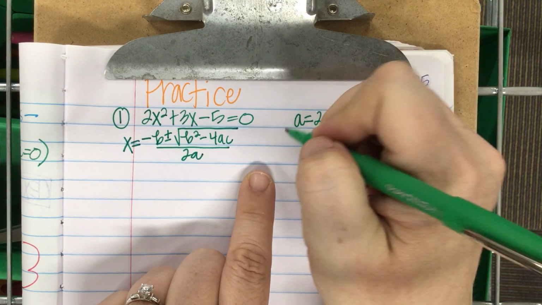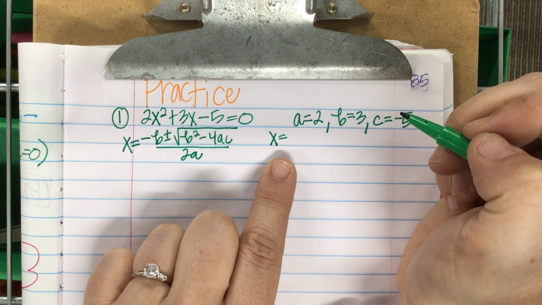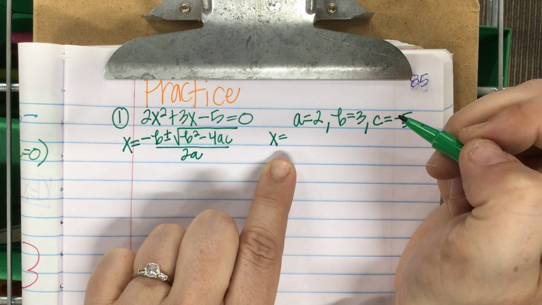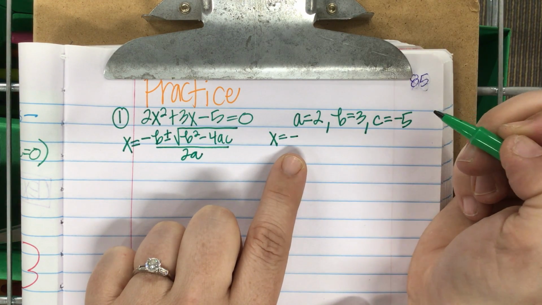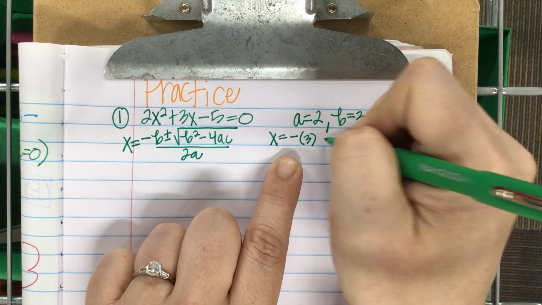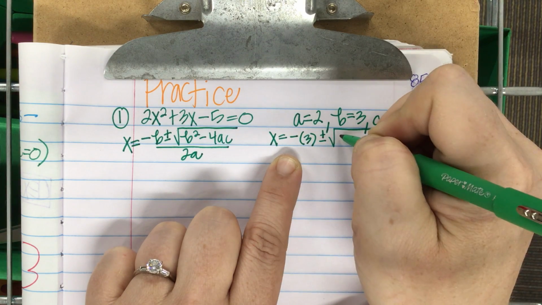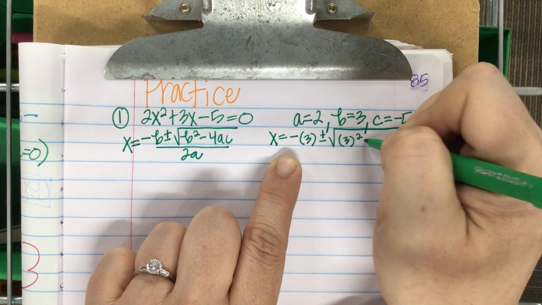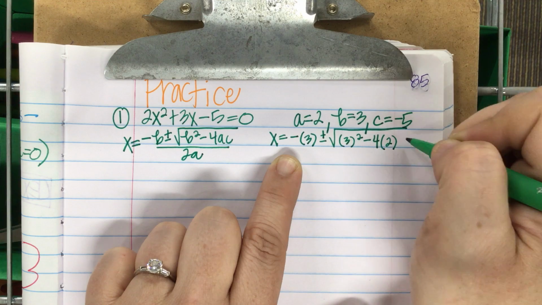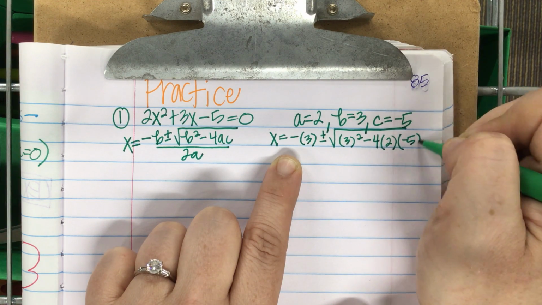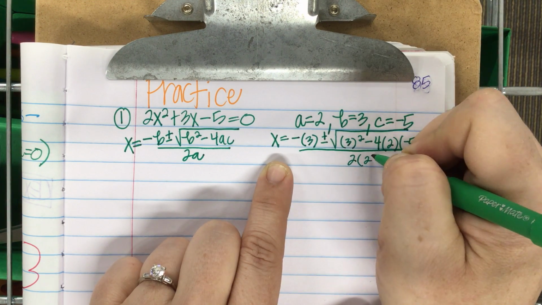Here we go. Substitute. And we substitute using parentheses. X equals negative, and what's my b value? 3. Plus or minus the square root of b, which is 3 squared, minus 4 times a, which is 2, times c, which is -5. All over 2 times 2.